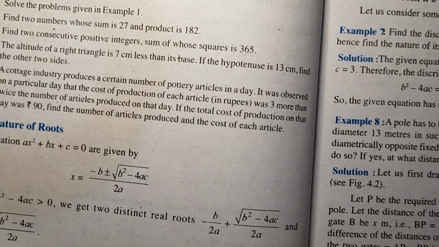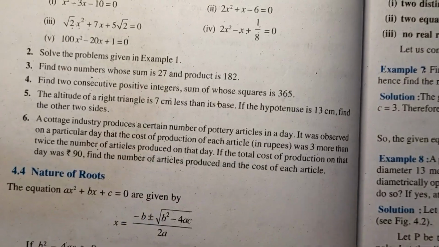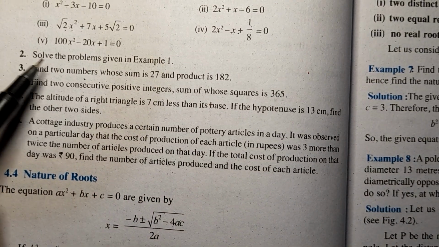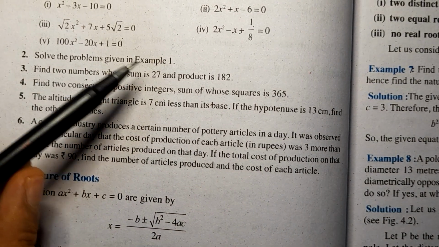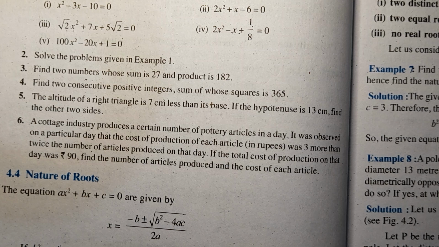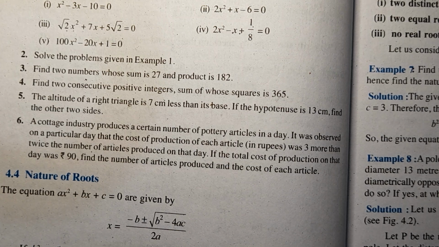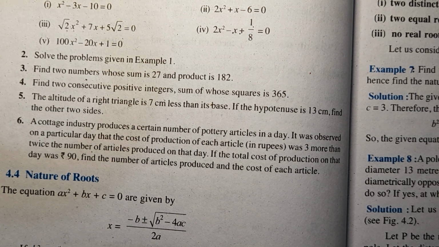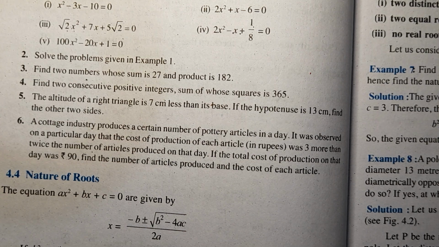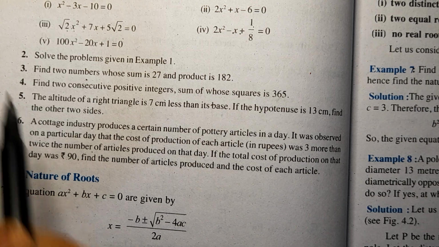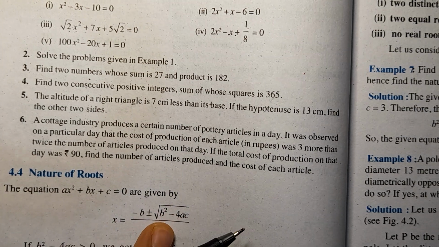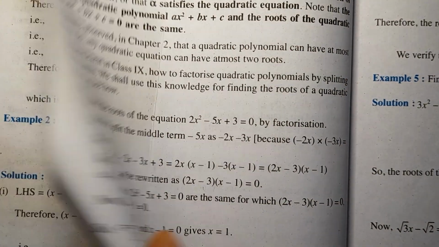Now question number 2. Solve the problem given in example 1. It is a word problem. Question number 2, there is example 1. Which one is example 1?